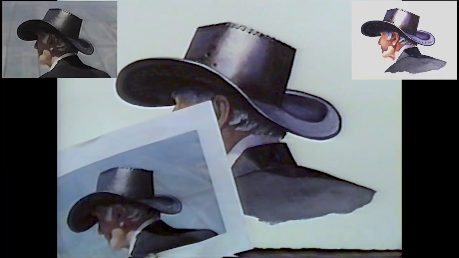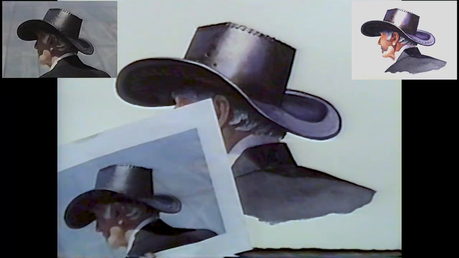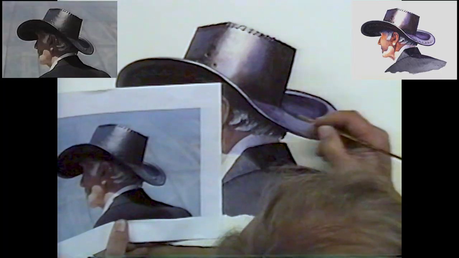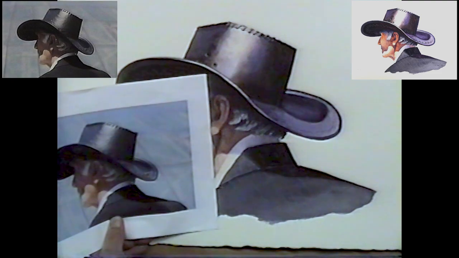Now, first thing we're gonna do, so I don't want this really dark. I'm just gonna do this freehand. I may live to regret it. Well, I need to get that a little bit darker, more color in there.